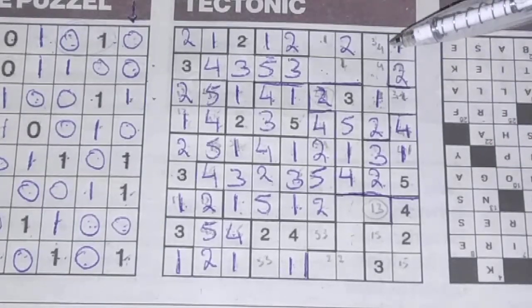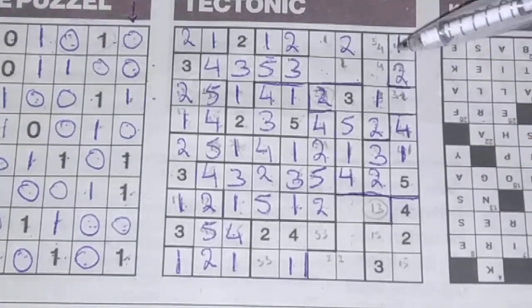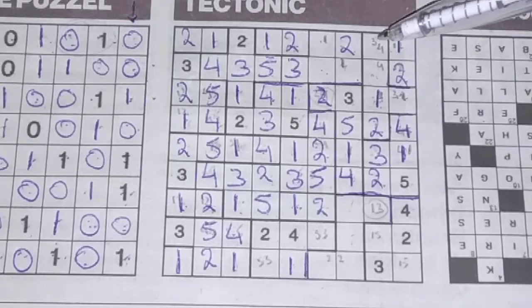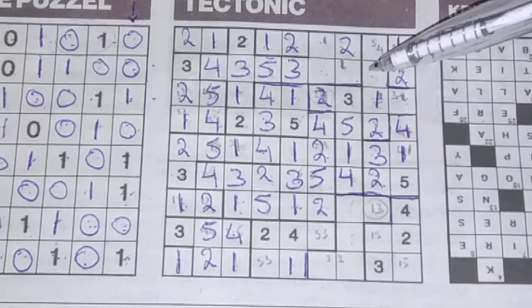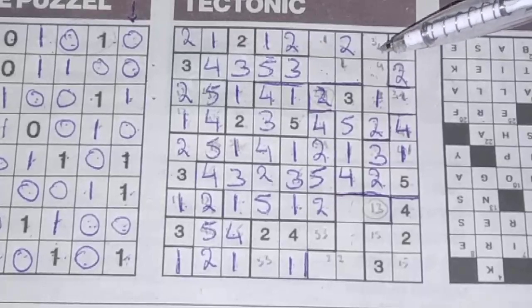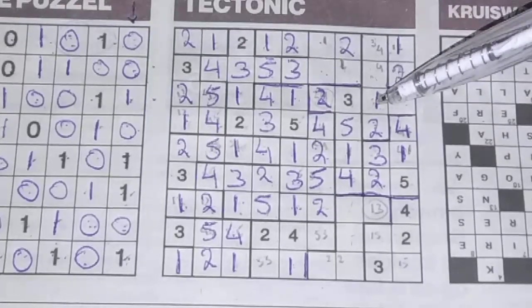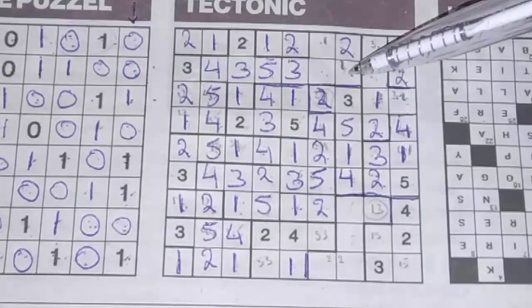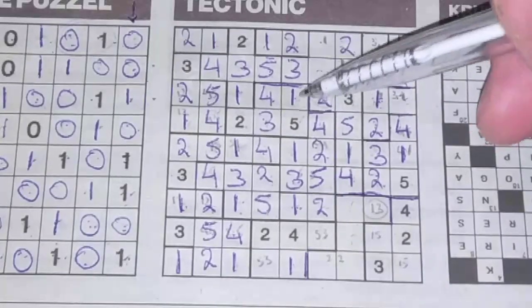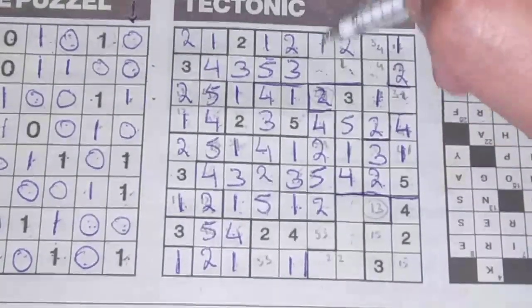So we have 5 could be everywhere here. So we have a 1 here. This box cannot be a 1. That box cannot be a 1. So the only place for the 1 should be there.